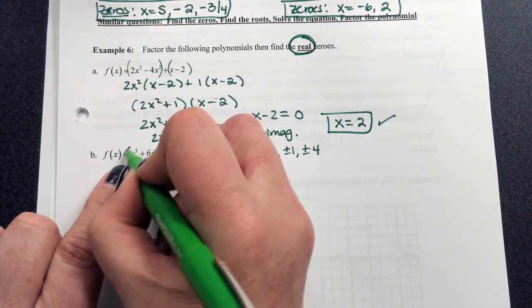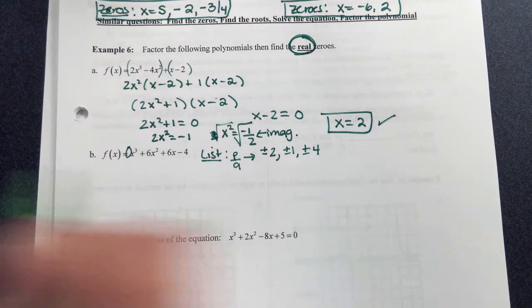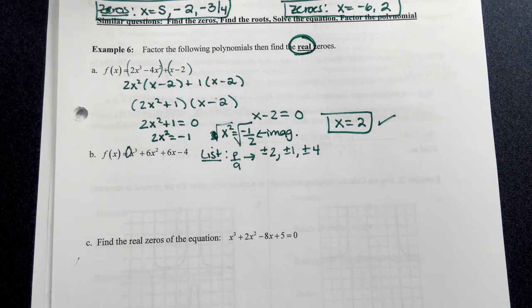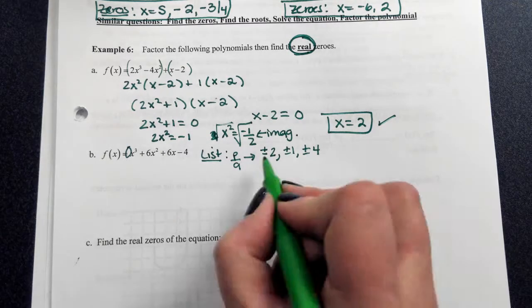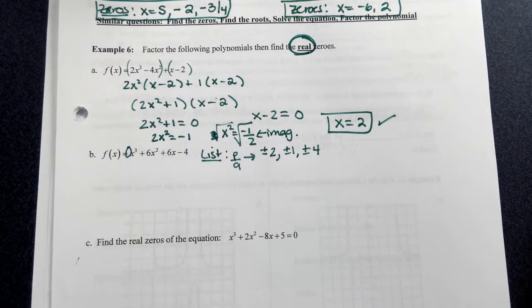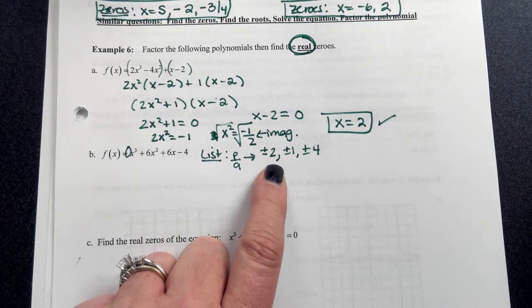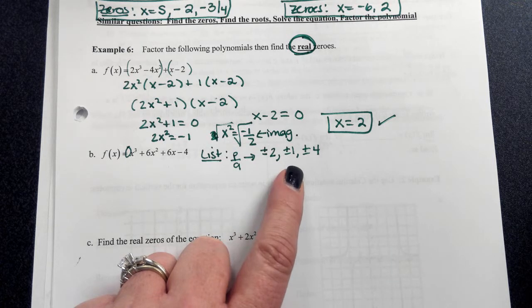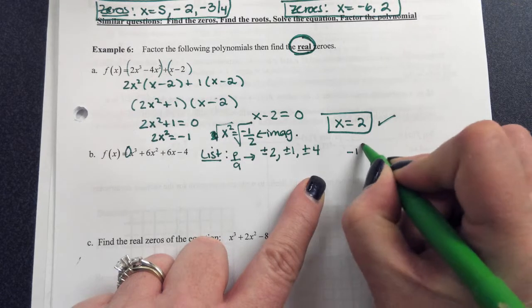Now, what's your Q? What is the leading coefficient? 1. So all these divided by 1. Obviously, they're just going to be the whole numbers 2, 1, and 4. So from this list, I can use synthetic division to help me test which one of these numbers is a 0. Pick a number from this list. I always like to try the ones and the negative ones. So let me go ahead and try -1.